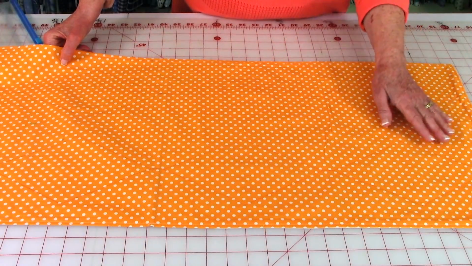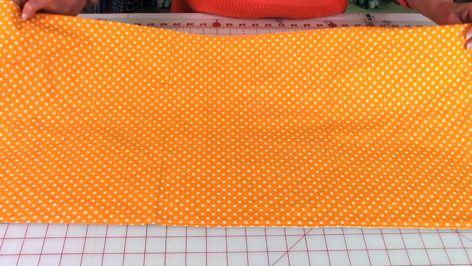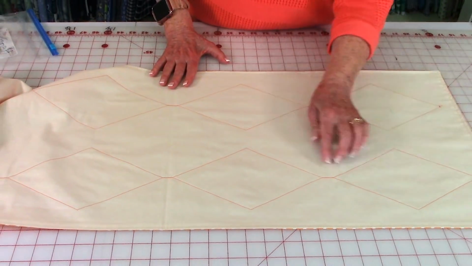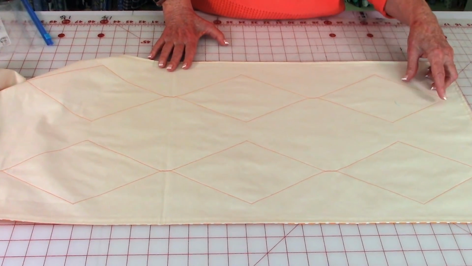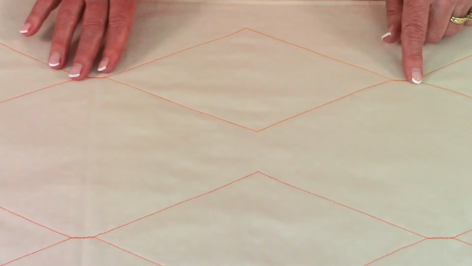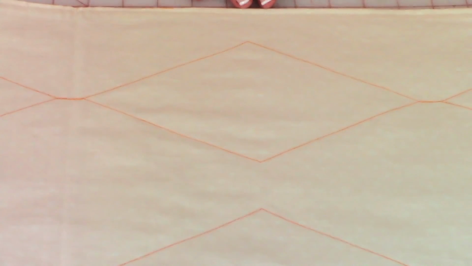Now on this table runner, you can't see the design really well because I used matching threads, so it sort of blends in a little bit. It's a very subtle design, so I'm going to turn it over to the back where I have white fabric, and you can really see the stitch pattern. And it's just these diamond shapes that are connected together. Remember that intersecting line, and it goes all the way down the full length of the table runner.